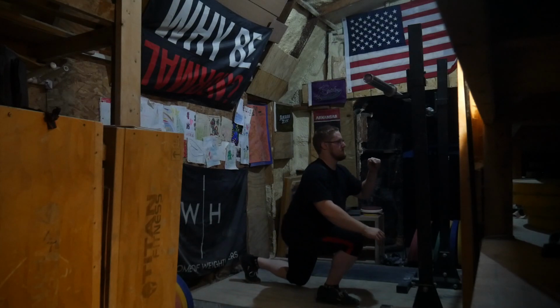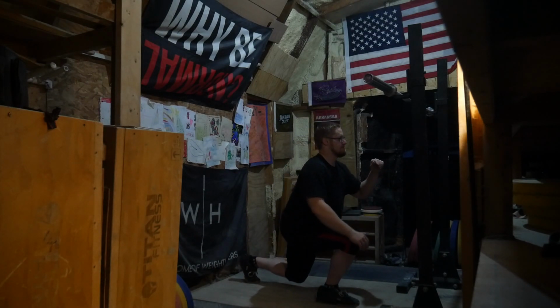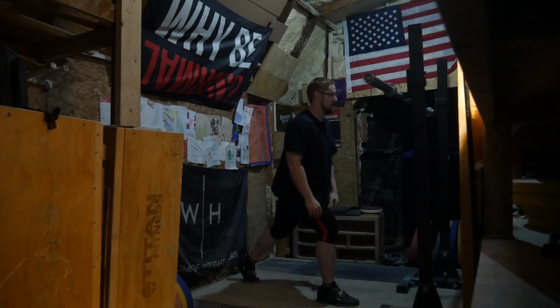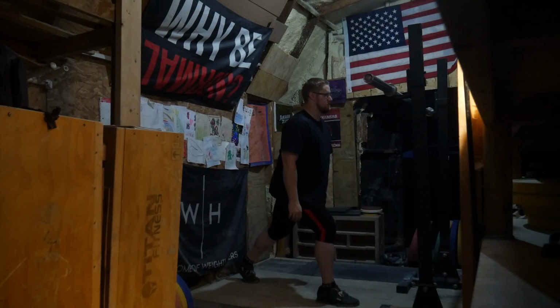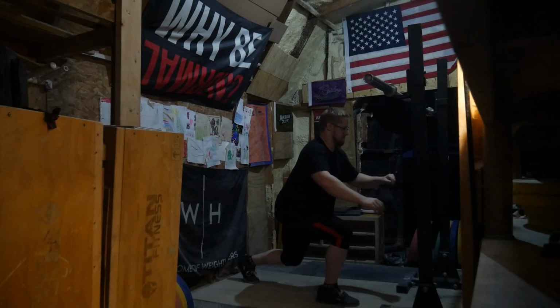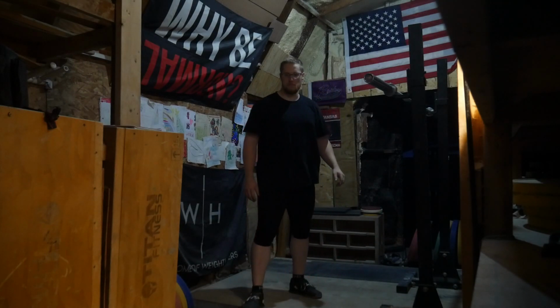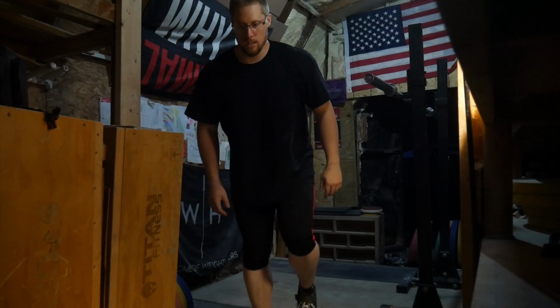Even for one, I would have been happy with. And I wanted to leave these in. This is the first time that I've done just lunges like this. I did walking lunges a couple times, and I did Hatfield lunges, you can call them, but I basically had my hands on the bar doing them assisted.